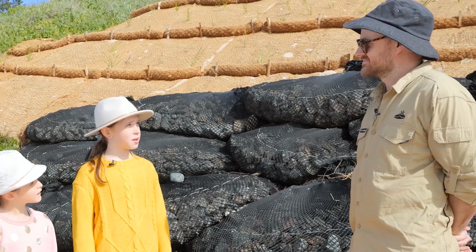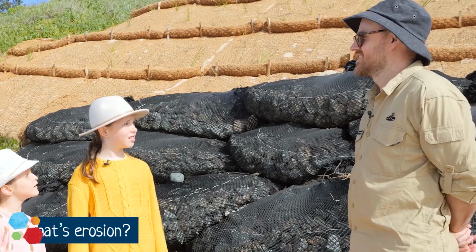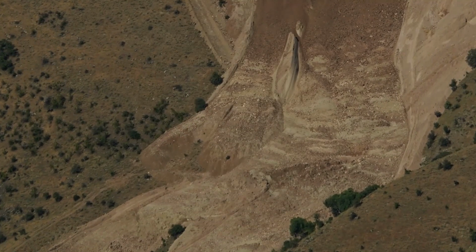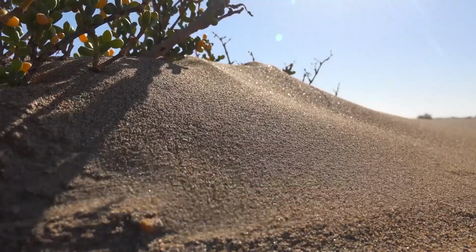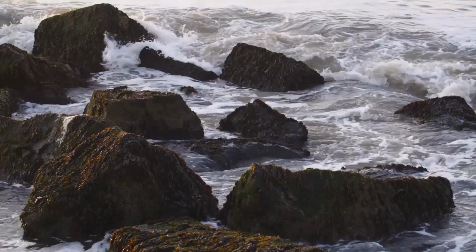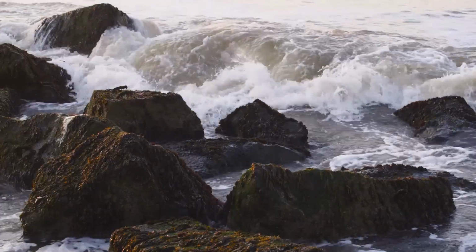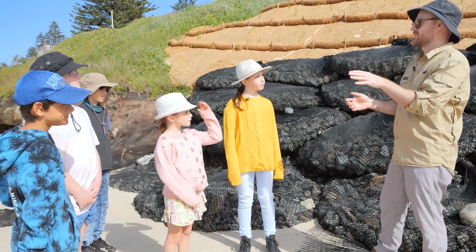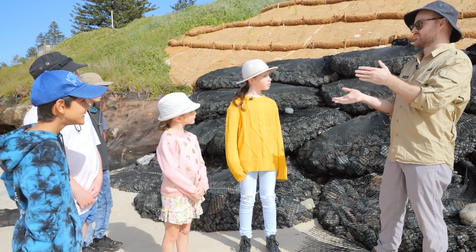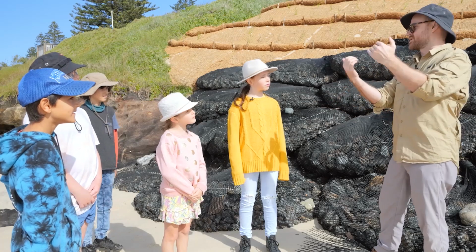Ben, you've used a funny word. What's erosion? Well, erosion is a natural process where sediment, so in this case sand, is taken away from somewhere by the action of either water, so the sea or rain, or wind. So beaches have long cycles of erosion and its opposite, which is called accretion, where more sand builds up.